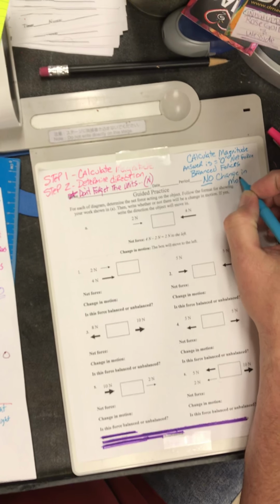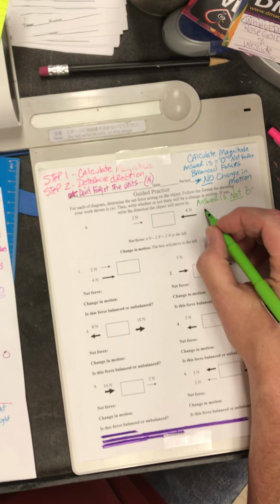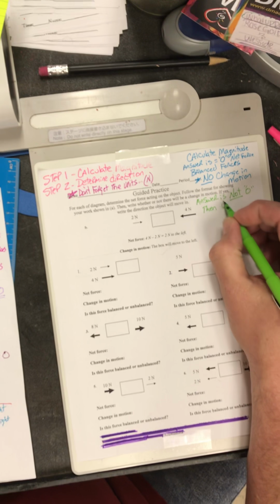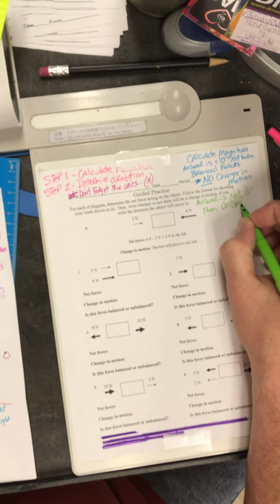But if your answer is not 0, then you have unbalanced forces.